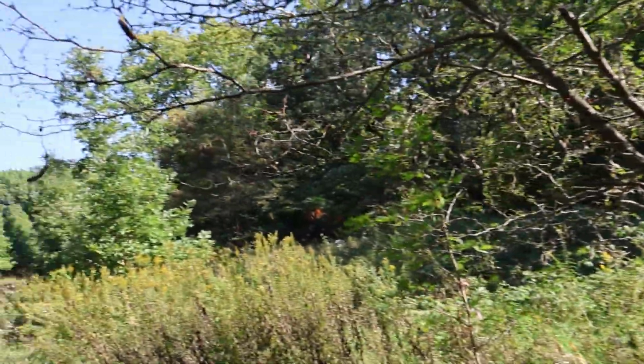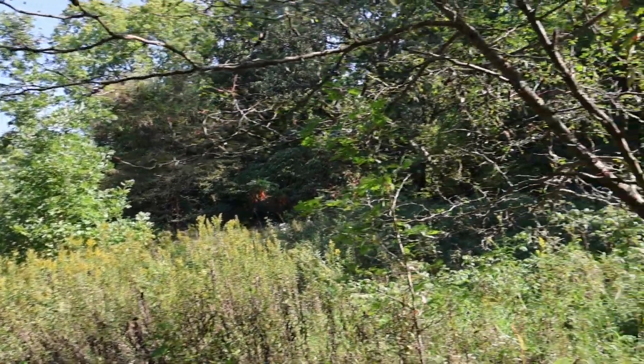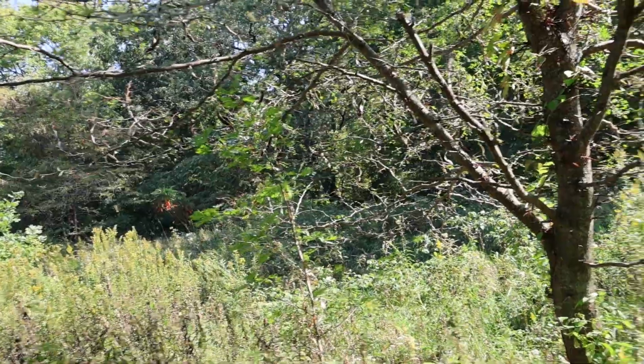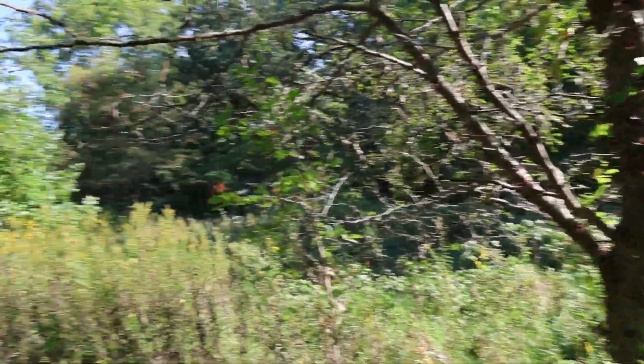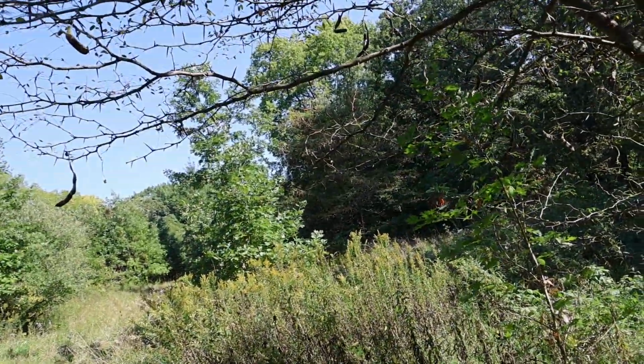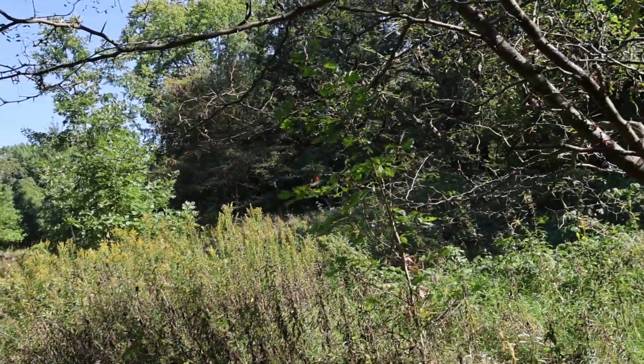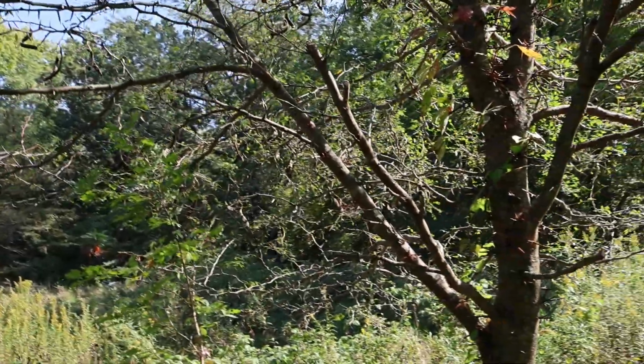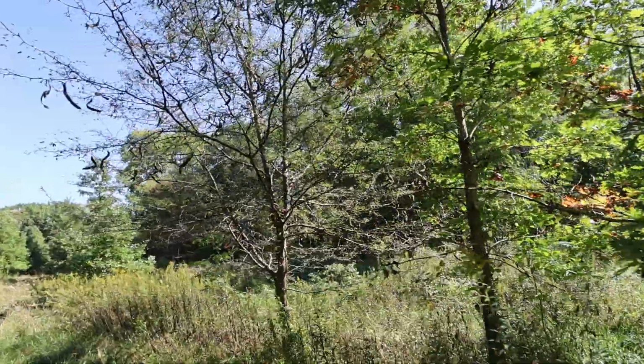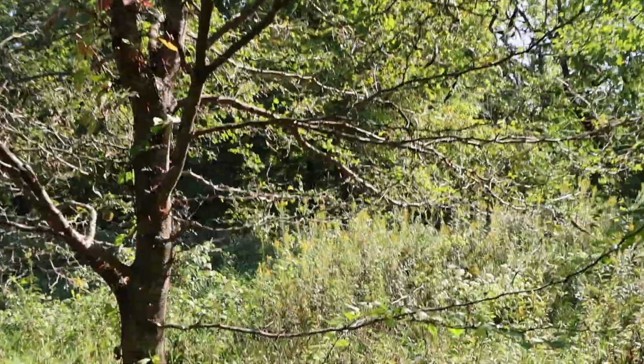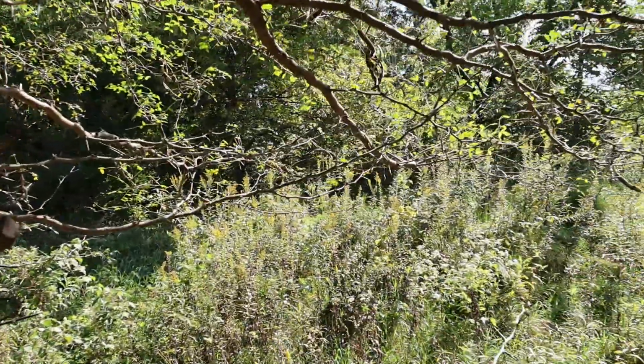I haven't explored this area much, but we'll go from this area, which is kind of degraded and has a lot of weedy and invasive species, to a little more high quality woodland down in the valley. So this is a pretty gnarly plant I want to show you. Let's get a close-up look of why it's gnarly.